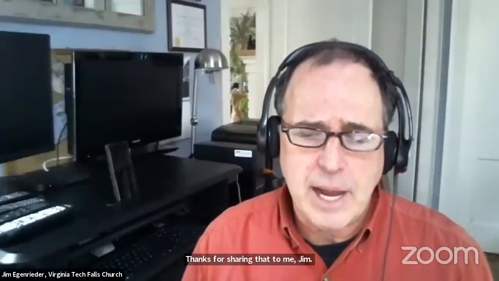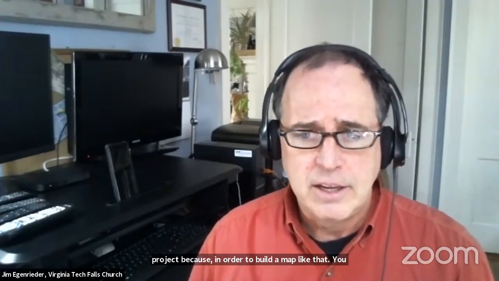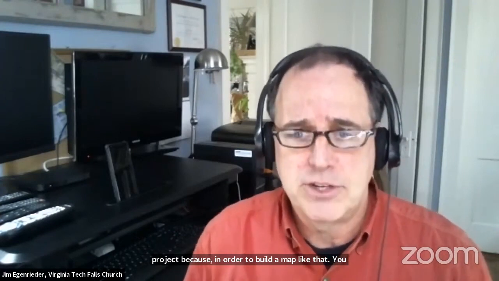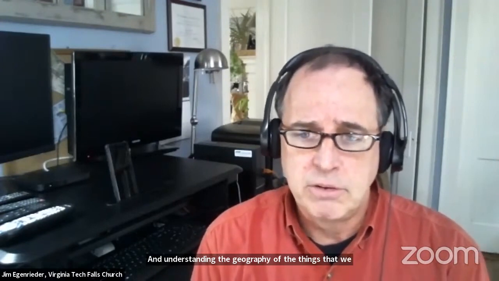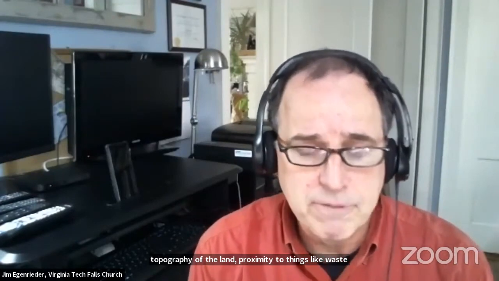Anyway, collaborative mapping is a great idea, because in order to build a map like that, you have to have an understanding of whatever you're studying that's multidimensional as well. Understanding the geography of the things that we study in nature is tremendously important, just because of some of the features you witnessed here today: topography of the land, proximity to things like waste management facilities, or upstream influences on a watershed, you name it.